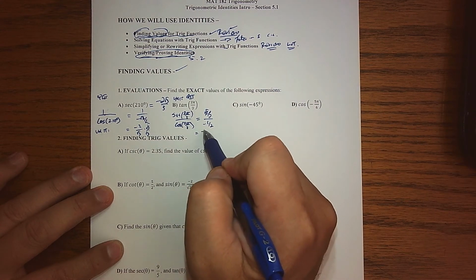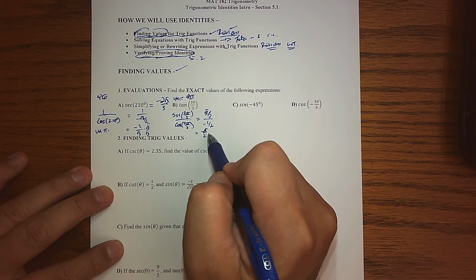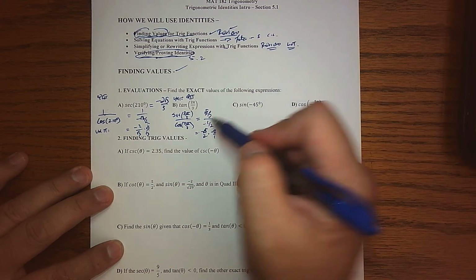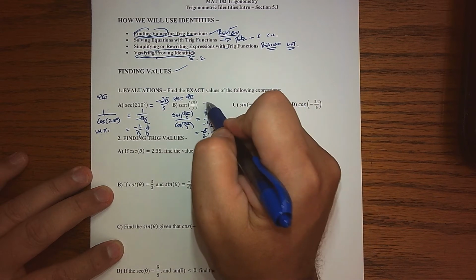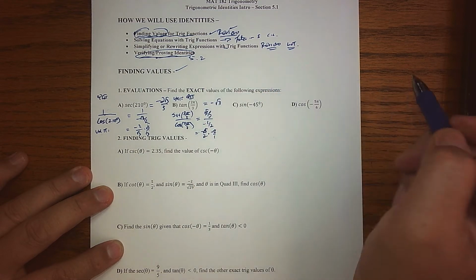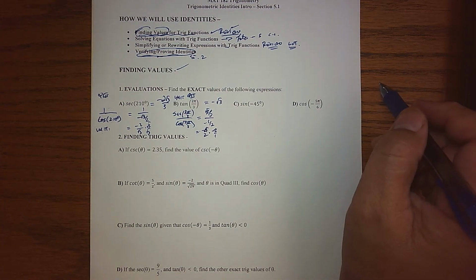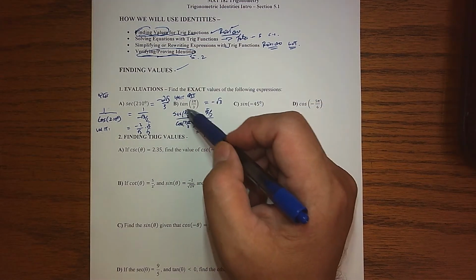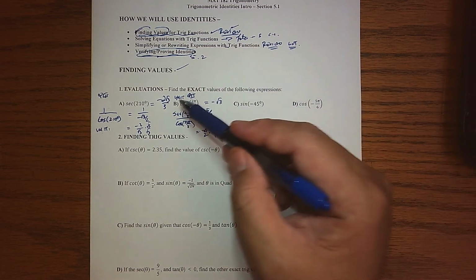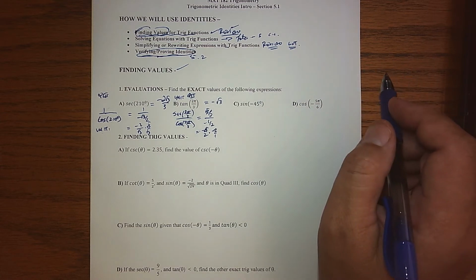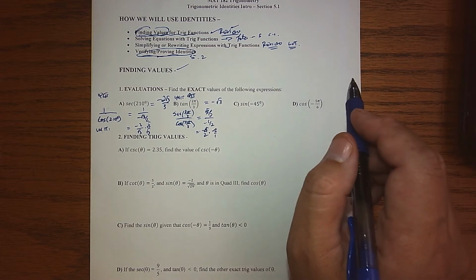So multiplying by the reciprocal, the 2's cancel out. Positive times a negative is a negative, so we end up with negative square root of 3 as our final answer for the tangent of 2 pi over 3. All right, so again, we're just using the trig identity, in this case the quotient identity, and then the unit circle and our quadrant understanding from the past. So we've done this before. We're just reiterating it, maybe doing some good review.